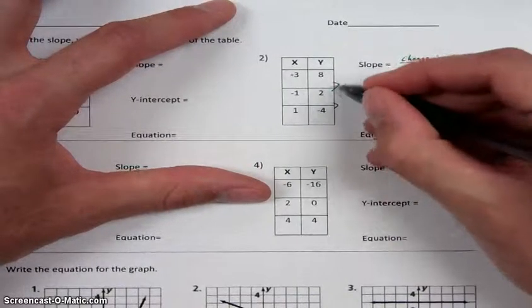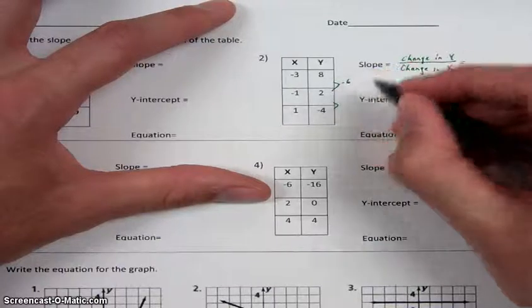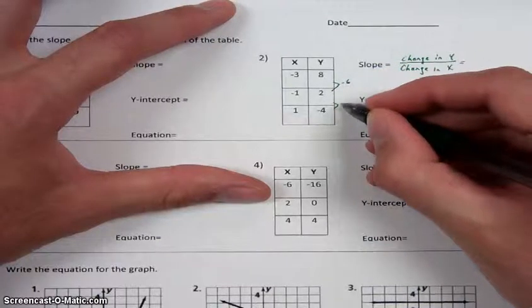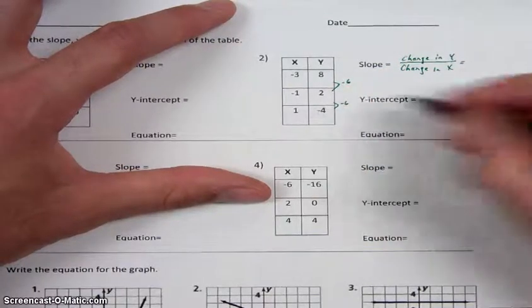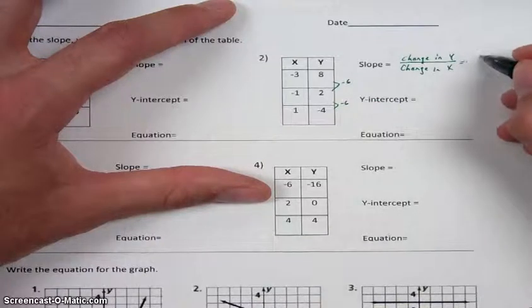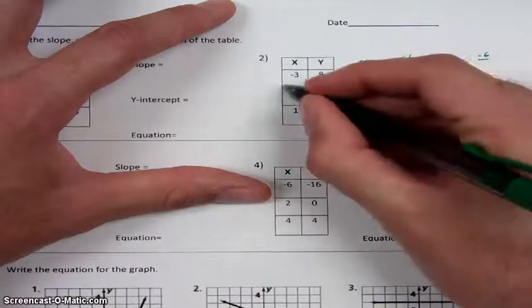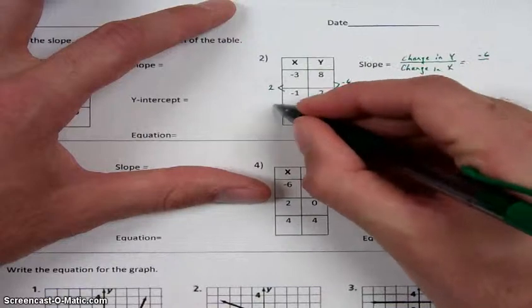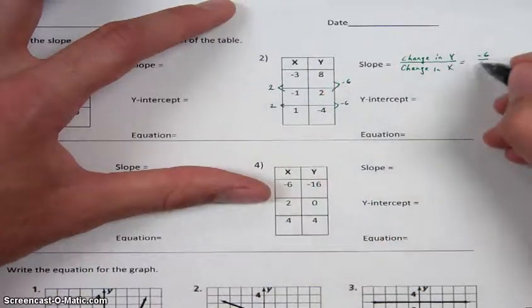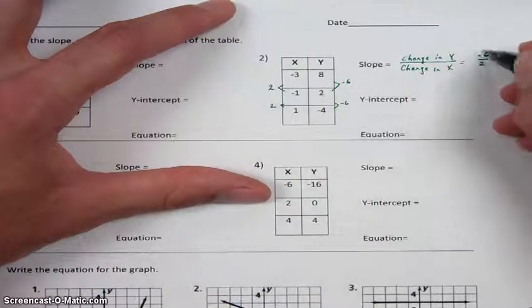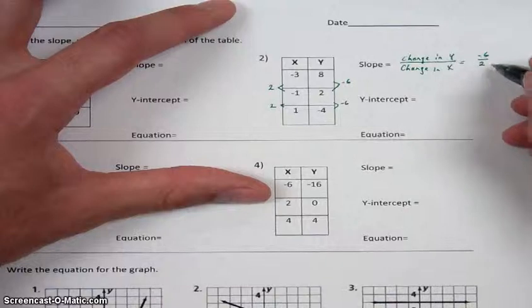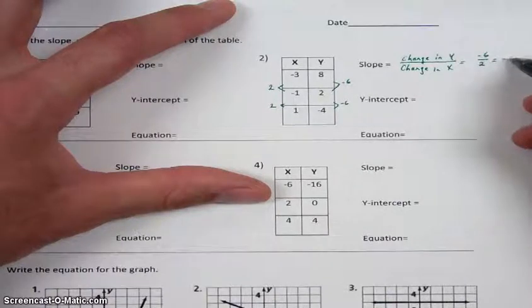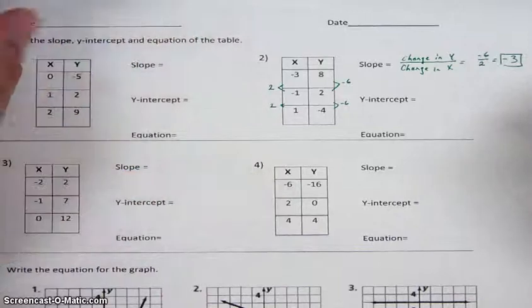It looks like the y values go down by 6 here, and this goes down by 6 again. So I'm going to put -6. So my change in y is -6. My change in x, it increases by 2 and then goes up again by 2. So that's my change in my x values. My change in my y values over my change in my x values ends up giving me a slope of -3. Now I need my y-intercept.